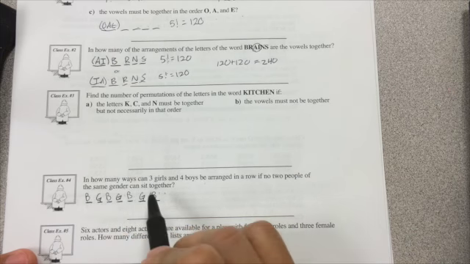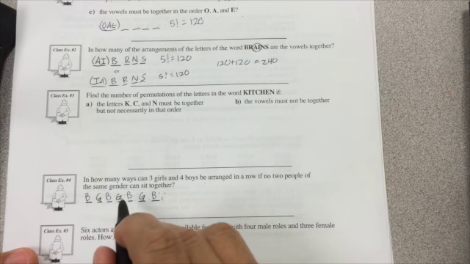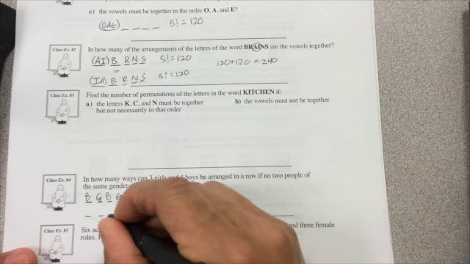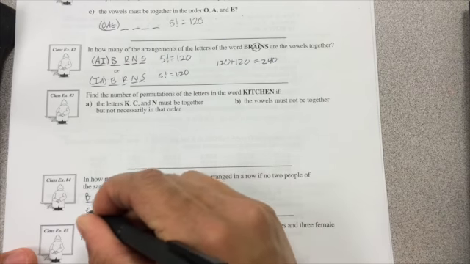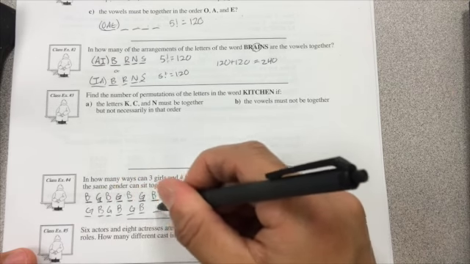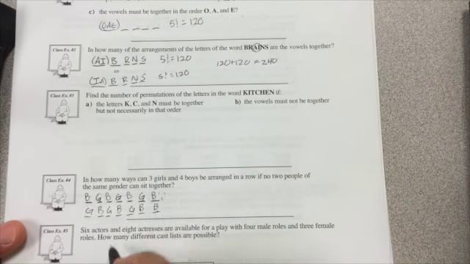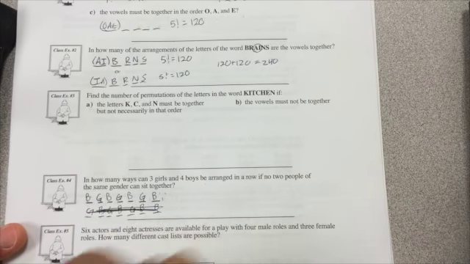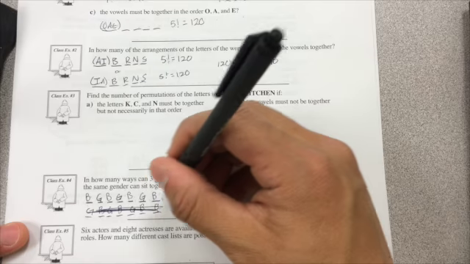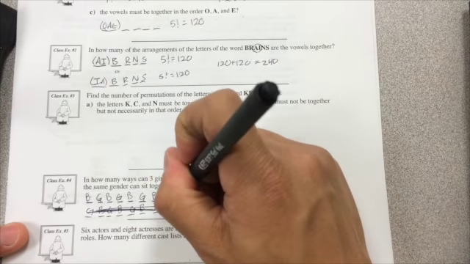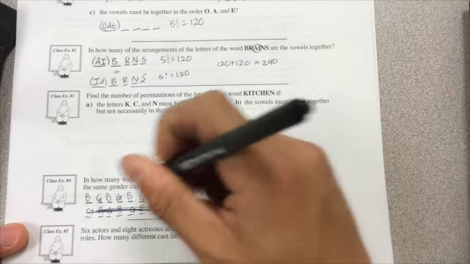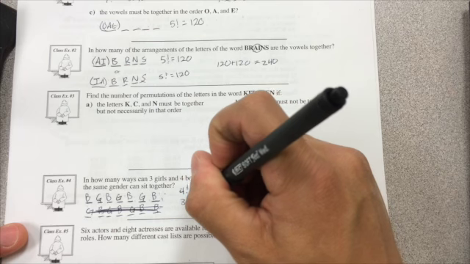Now, it's going to have to be this way. We have to start with a boy and end with a boy, because if we start with a girl, I'll just show you 1, 2, 3, 4, 5, 6, 7: girl, girl, girl, boy, boy, boy, boy. Now we have 2 boys sitting together, which won't actually work. So there's 4 permutation for the boys, and for the girls, it's going to be 3 permutation.